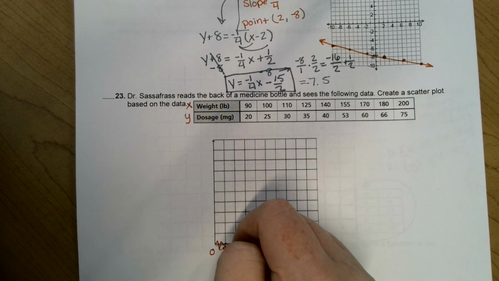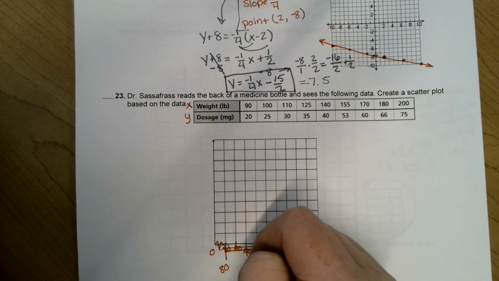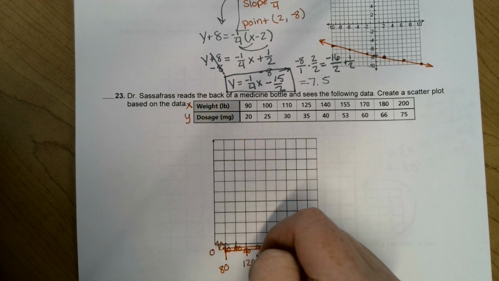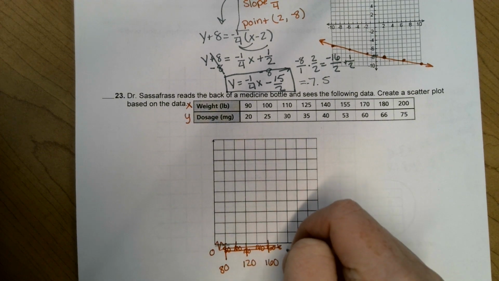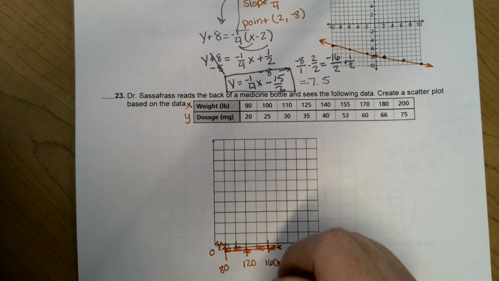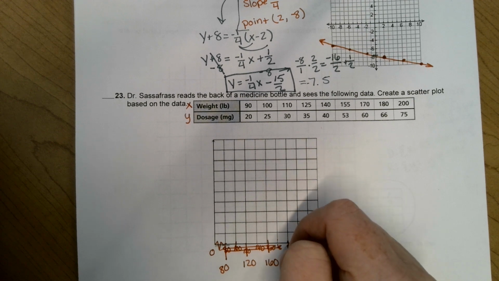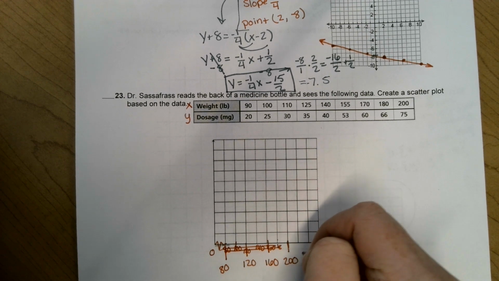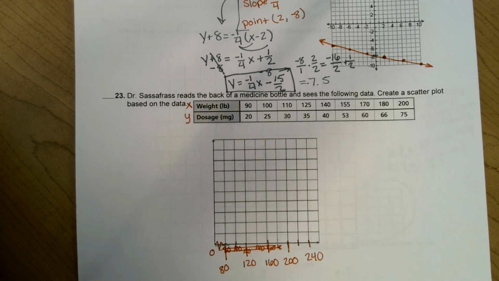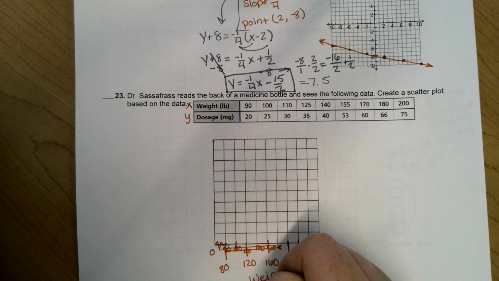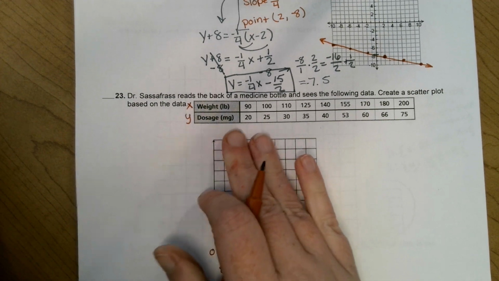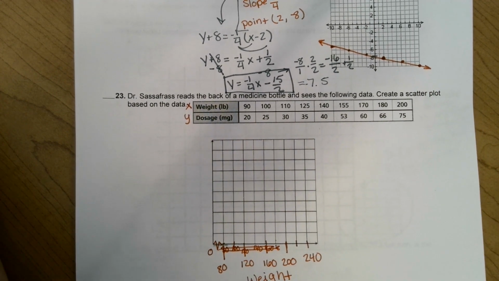We're going to do 80, 100, 120, 140, 160, 180, 200, 220, 240. Okay, that looks a little bit better. And this is our weight. Okay, this goes from 20 to 75.